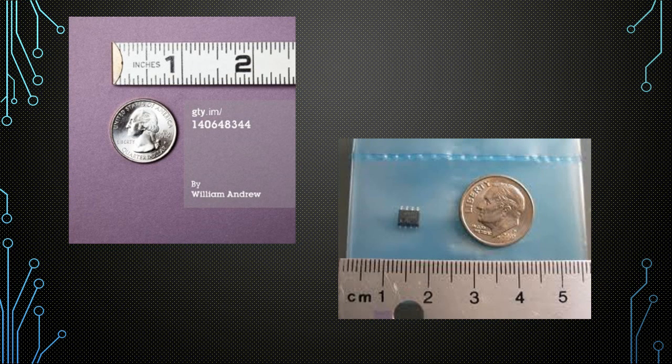To give you an example of what an inch and a centimeter look like in length, I have the two images. On the top left, we see that 1 inch is equal to about the size of a quarter, while a dime is equal to the size of about 1 centimeter.